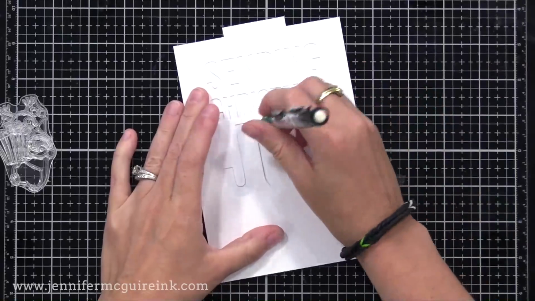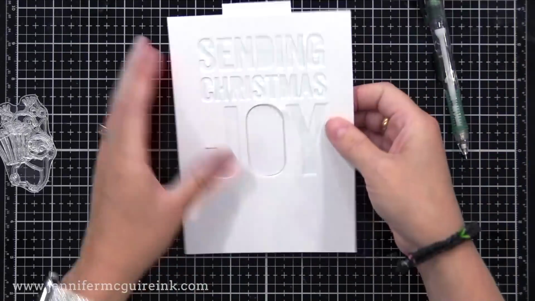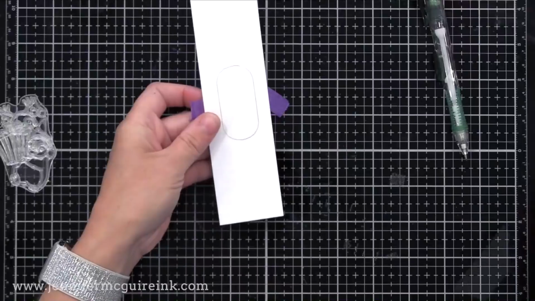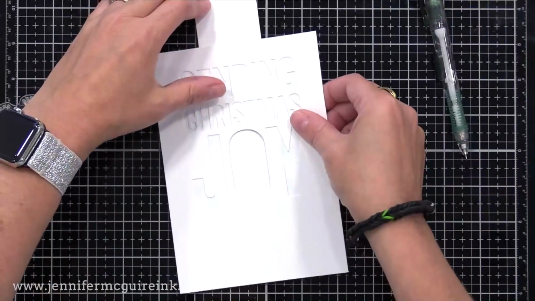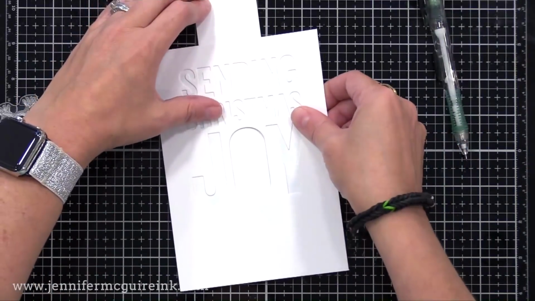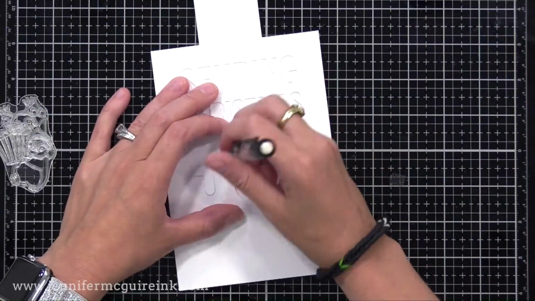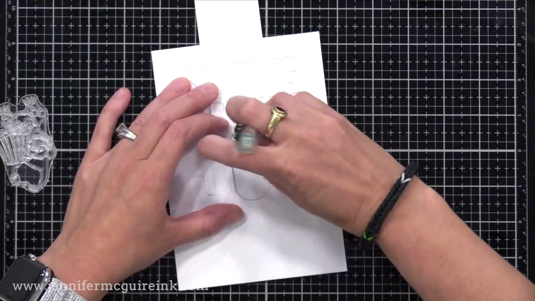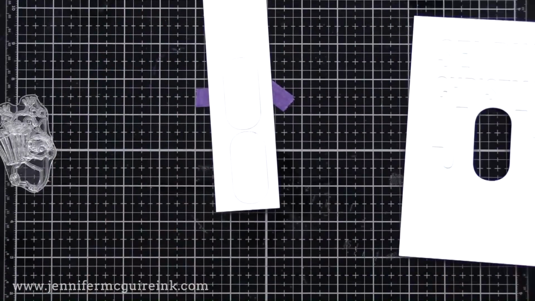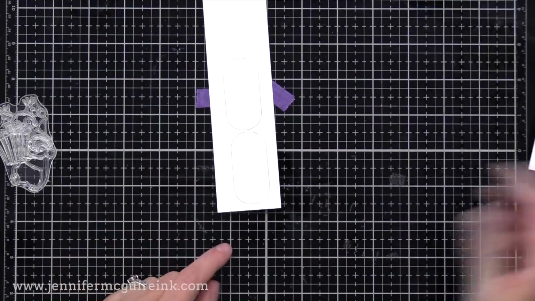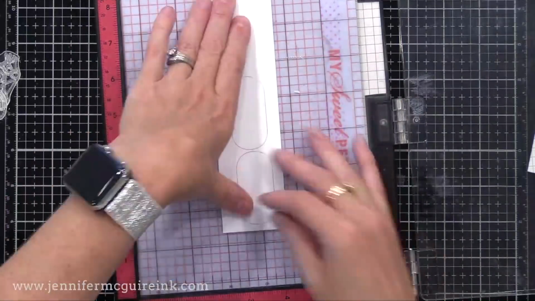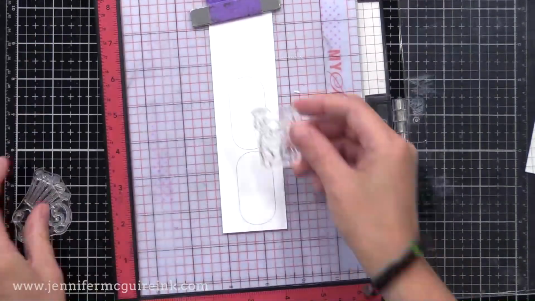Now I'll trace the first O in. This will be the first position, what you'll see when the card is closed. Now we're going to see if we have enough room for another O down there, and it turns out we do. So I will trace another O down there. I didn't get it exactly centered, but that's okay. I just needed a general idea. So you can see how the bottom window is close to the bottom of our slider piece.